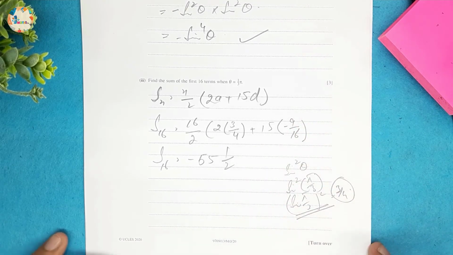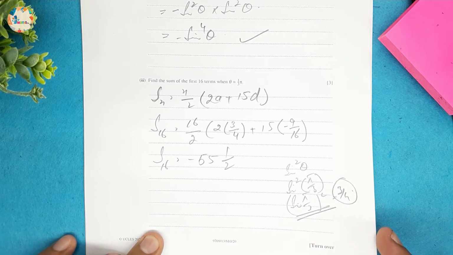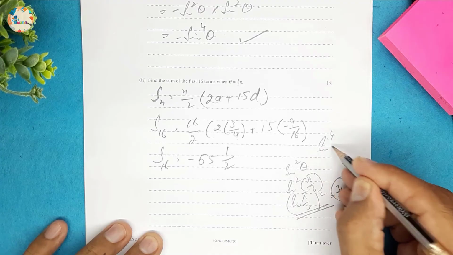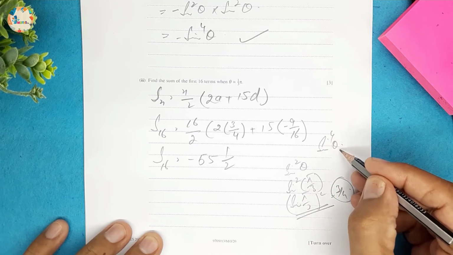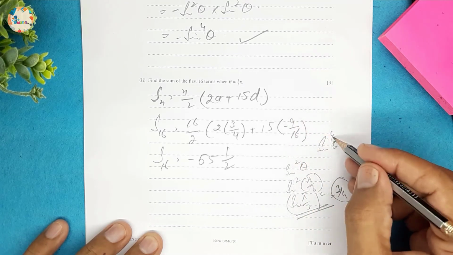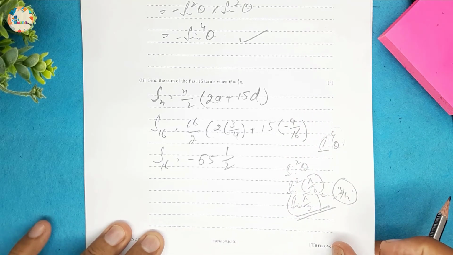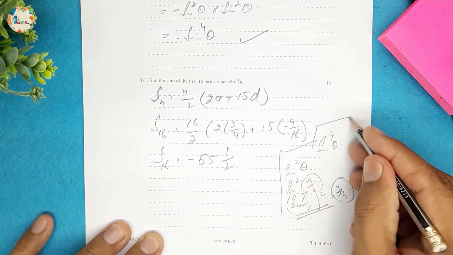Similarly, we can check for this also. This will be sine 4 theta. For this case, it will be sine 4 theta. So theta will be pi by 3, and then after taking the sine, we'll be taking the fourth power. So this will be equal to this one. Hopefully you will be able to solve this.